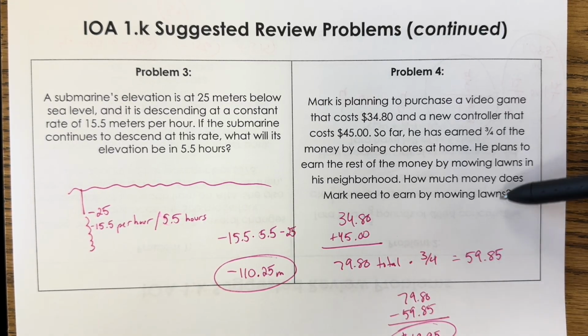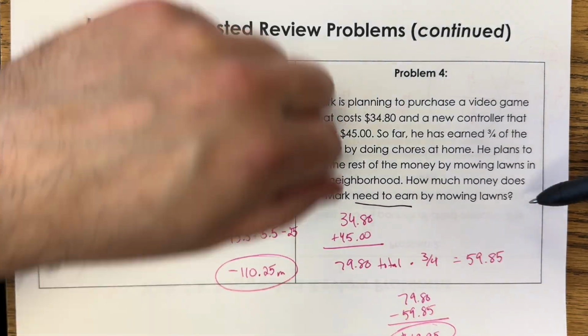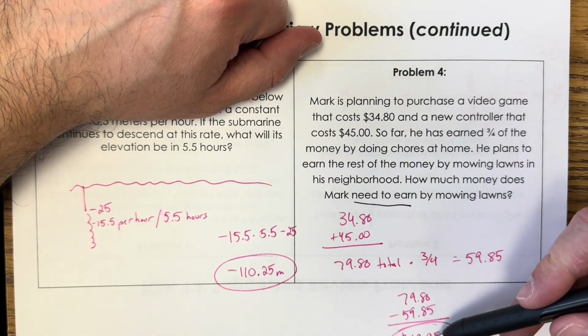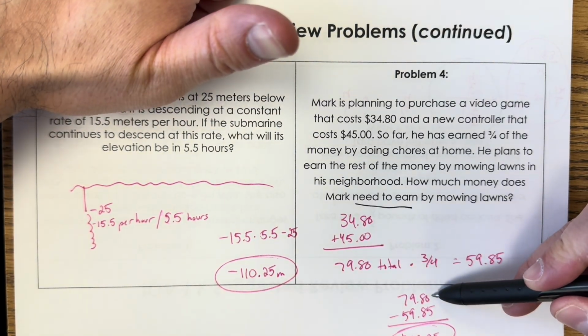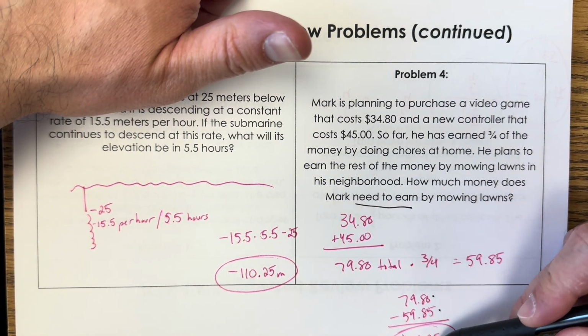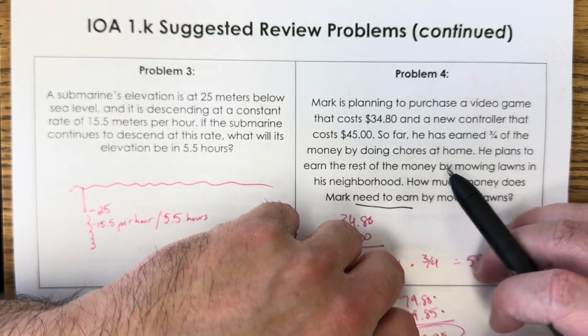But now we want to know how much more does he need to get? How much money does Mark need to earn? Okay, so he still needs to earn $19.95, and we know that because if the total cost was $79.80, he already earned that. We're going to subtract, and that's how much he needs left over.